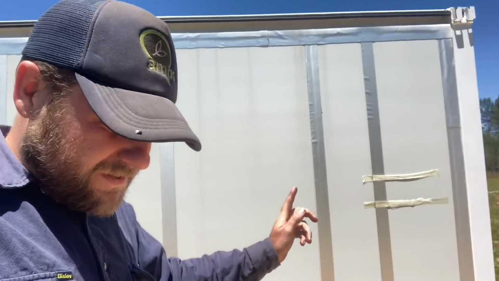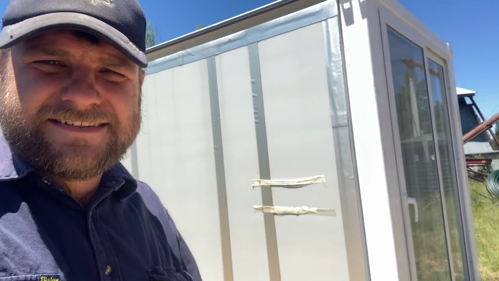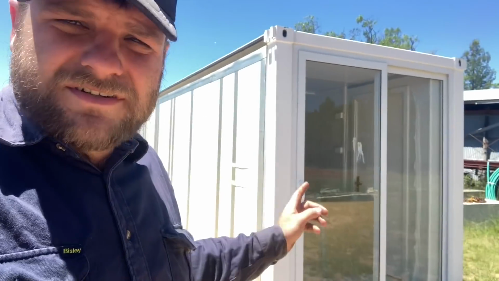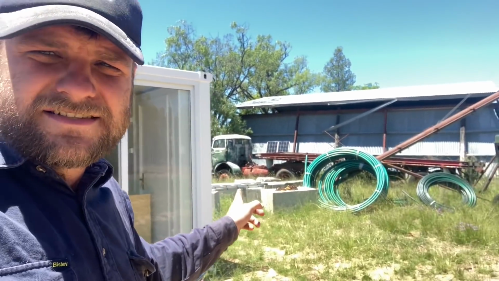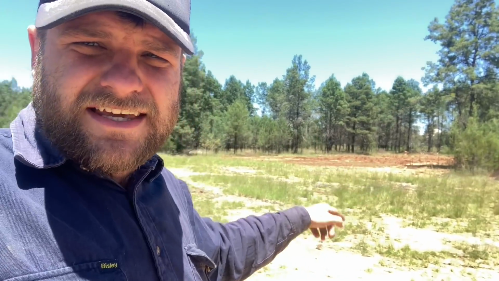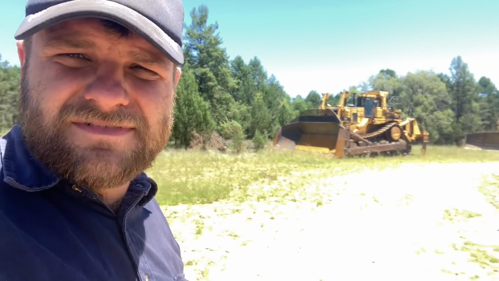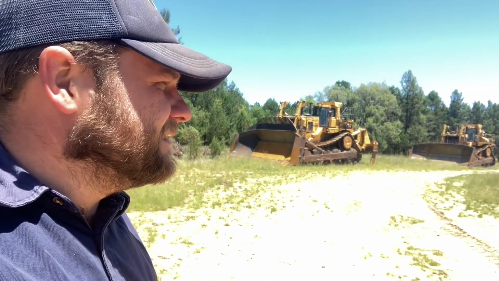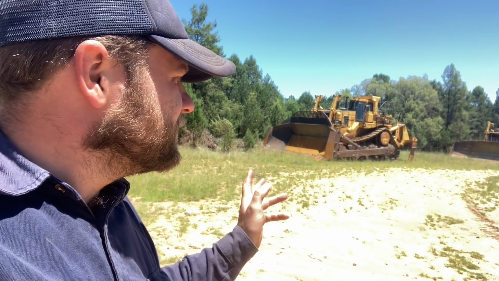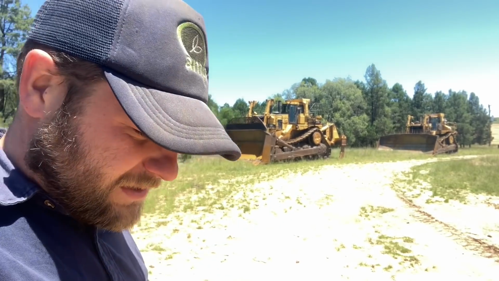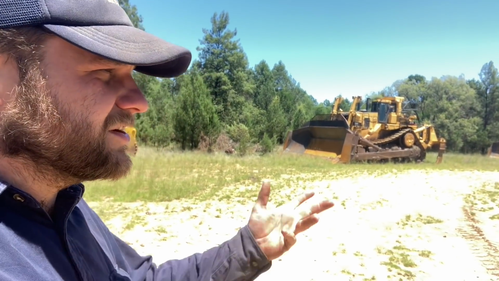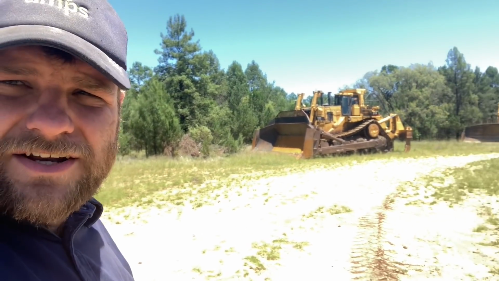As you can probably see, this hasn't moved, it's still there. And we've got the cement blocks there that it's going to sit on over there, but that's obviously just going to happen when we're not busy with harvest. But we've got the 2 dozers there, they're just having a nice rest, because there's plenty of work still for them to do, but we're all just too busy, obviously, trying to get some grain off.